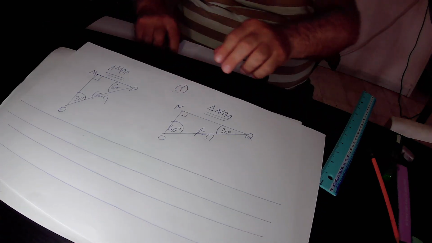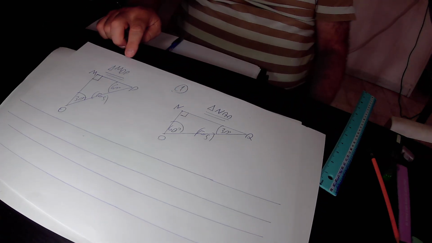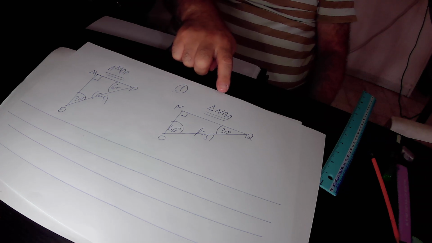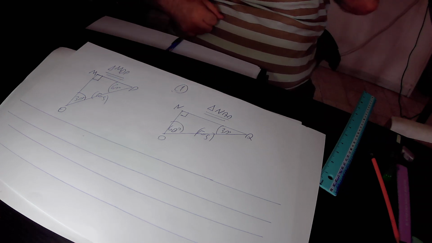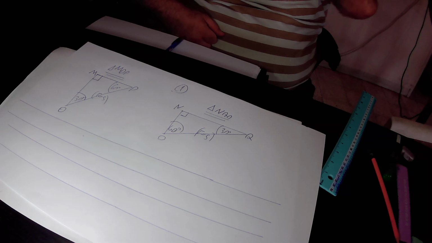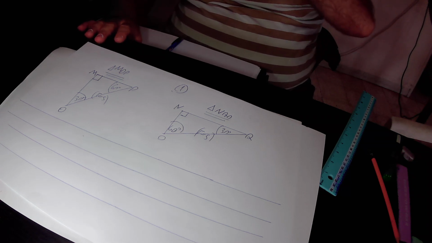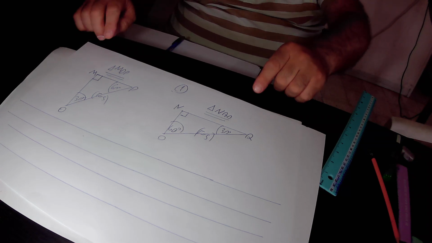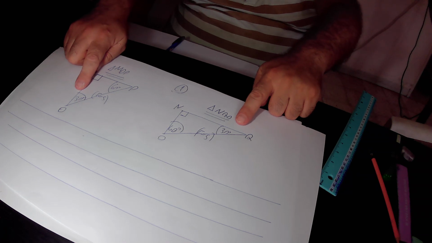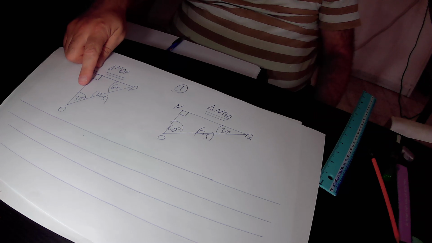Okay, those are the two right triangles. This is the right triangle MOP, and this is the right triangle NQO that I copied from the original drawing. So, why can those two right triangles go into each other? First of all, those two angles are both equal to 30 degrees, and therefore they are equal to each other. So, okay, this is again MOP.